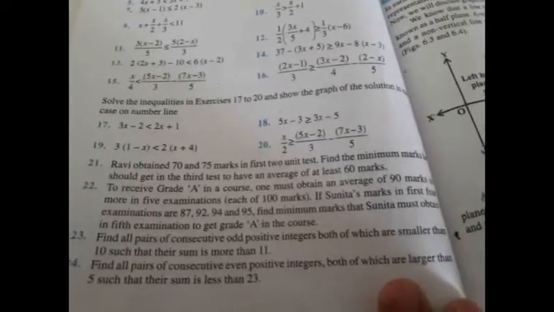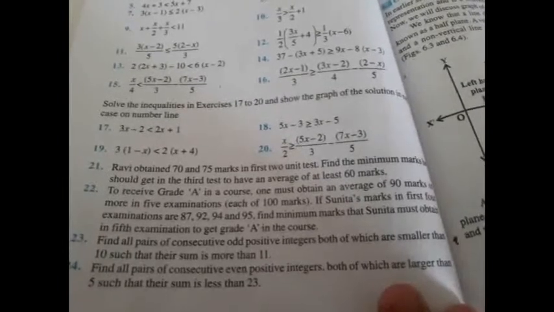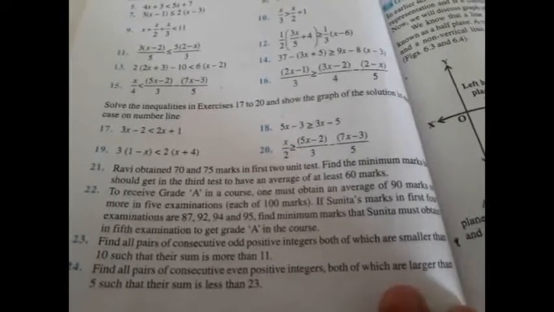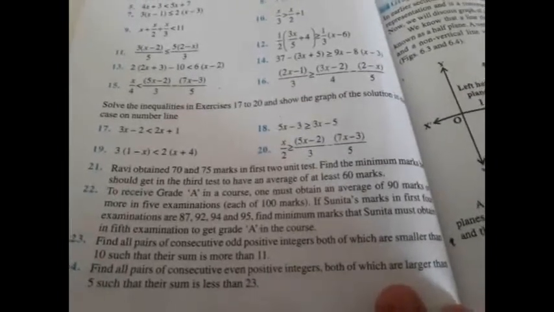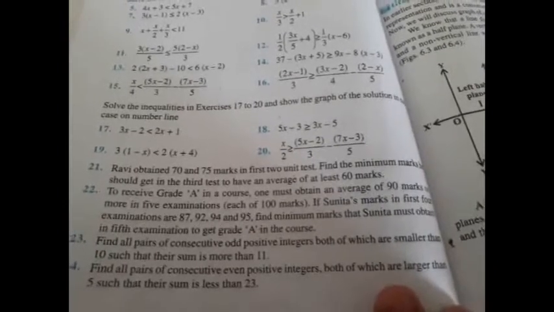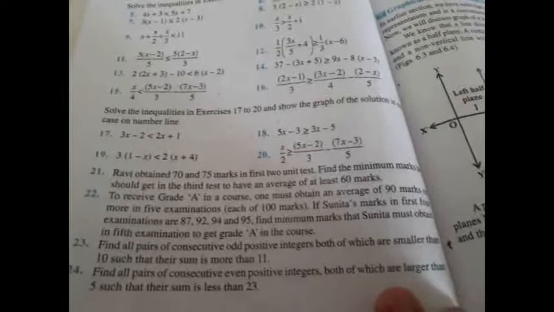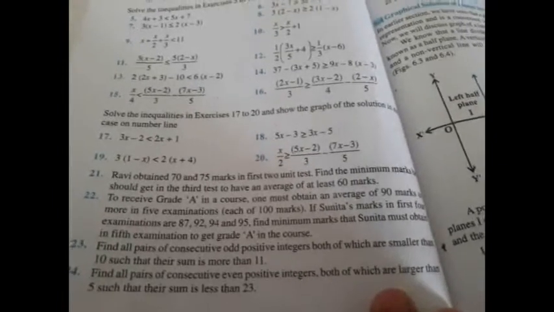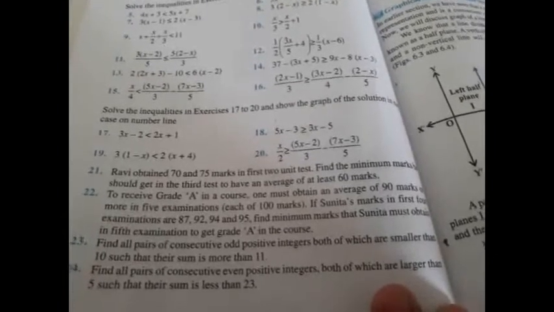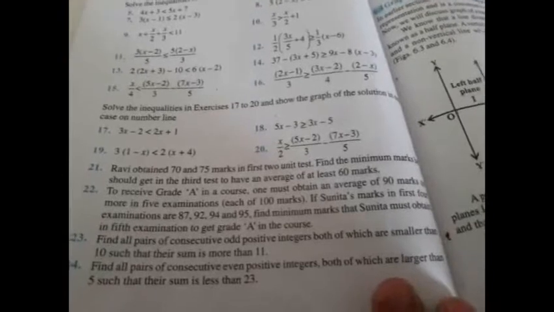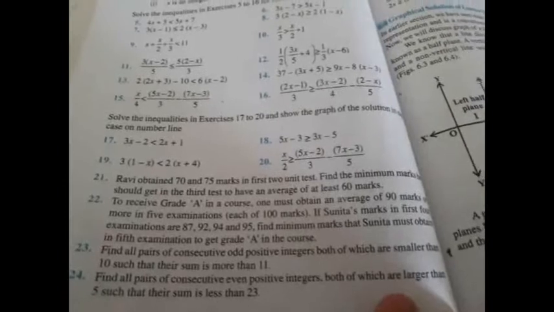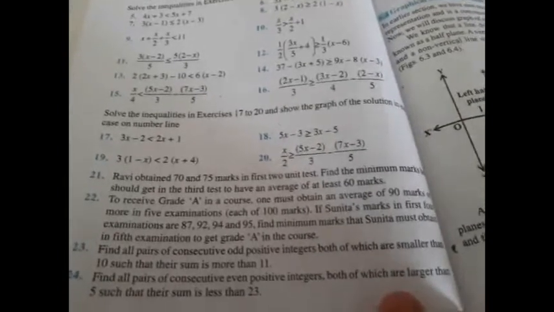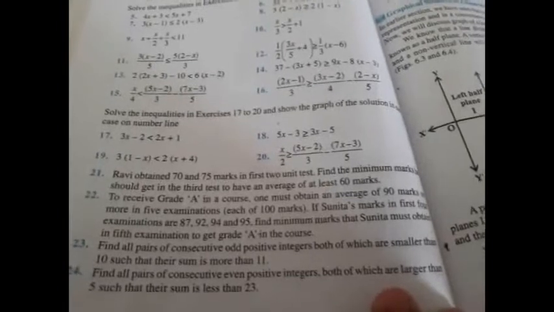And what is given? Find all the pairs of consecutive odd positive integers, both of which are smaller than 10. Smaller means what? Less. Smaller than or equal to, no, they didn't say that. It is just smaller. So x is less than 10 as well as x plus 2 is also less than 10, such that their sum is more than 11, which means x plus x plus 2 should be greater than 11. Again, it is a strict inequality. These are not slack inequalities, they are strict inequalities, right? Using this information, we have to solve for x now.